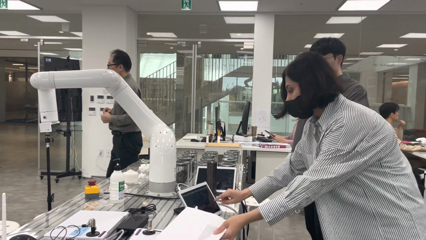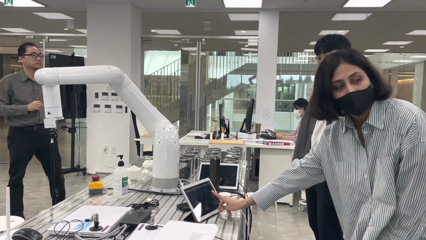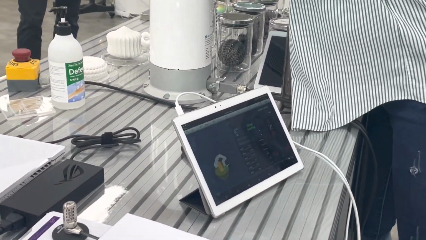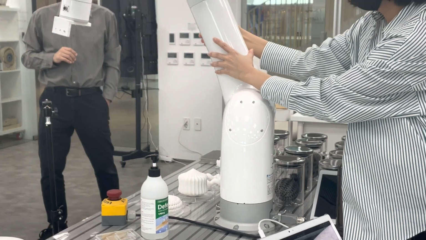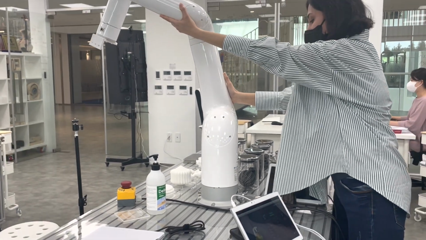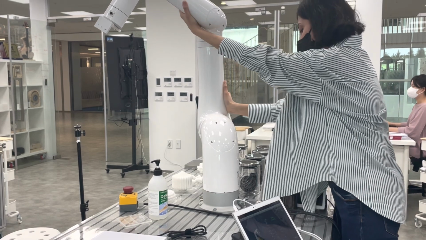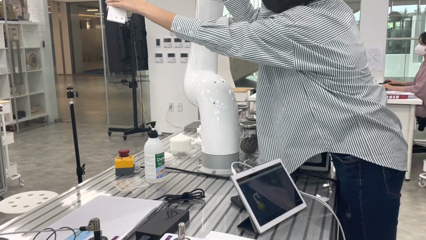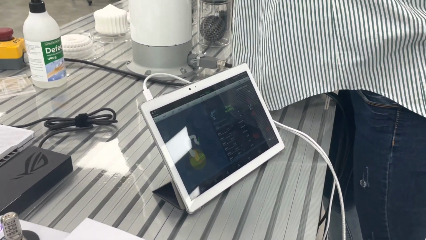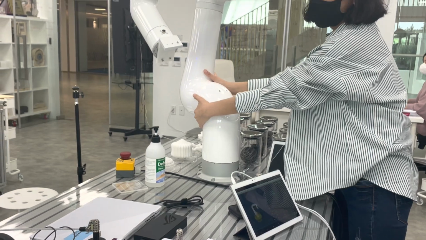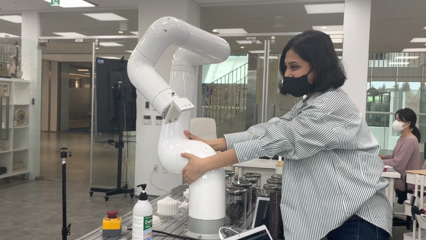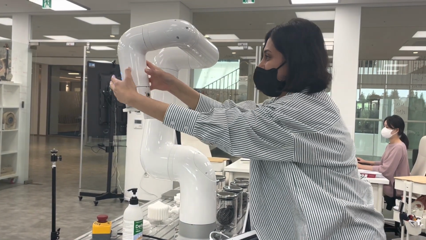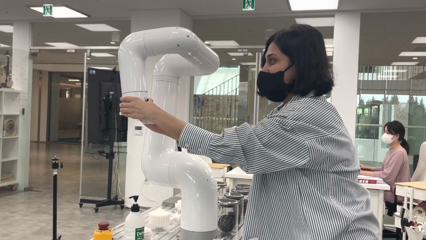And something that I missed to tell you is this direct teaching. If you press this one, you can move the robot with your hand. 이게 되게 유용한 것 중에 하나. The joint 1 and 2 are really heavy. That's why we cannot change it so easily. 배우고 있는 거예요. 이걸 이제 인스트럭션이라고 불러요. And you can change all of them.